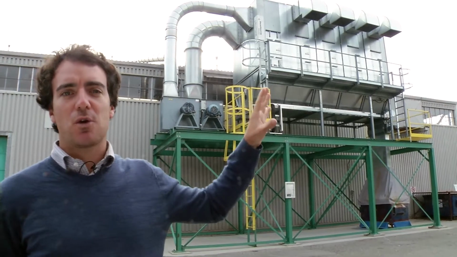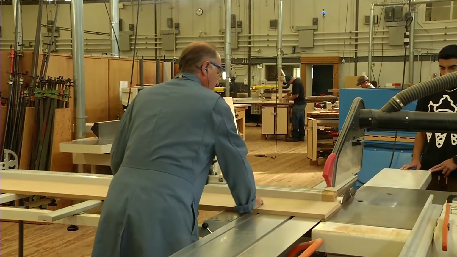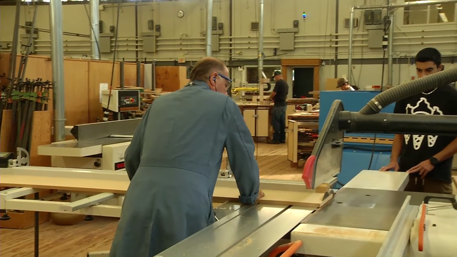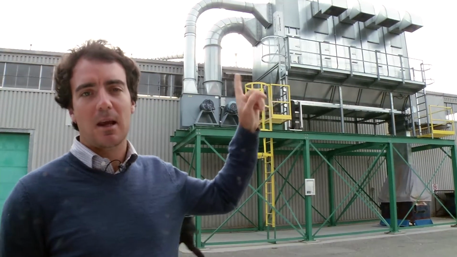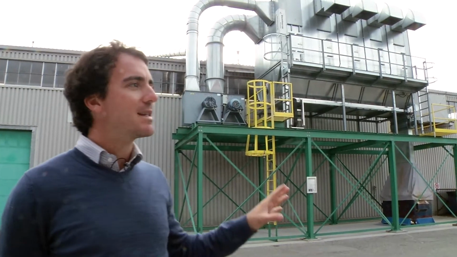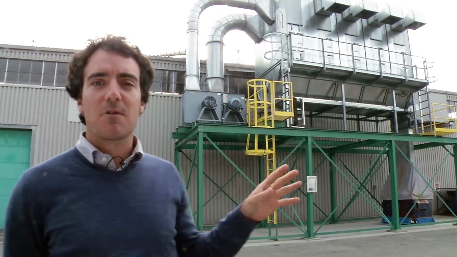It's connected to the first building you see behind me where we teach cabinet making, so our joinery department. And it's also connected to a second building that you can't see behind where we teach carpentry. So from an energy consumption point of view, the old system consisted of 6 different units, which were all individually equipped with a fan.